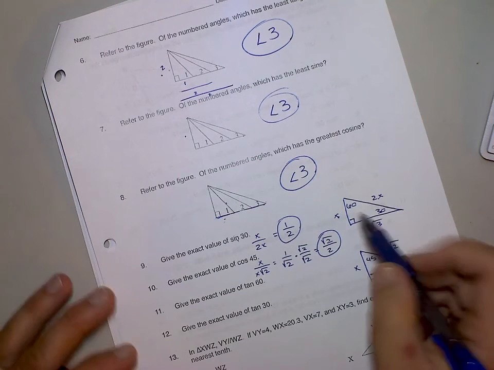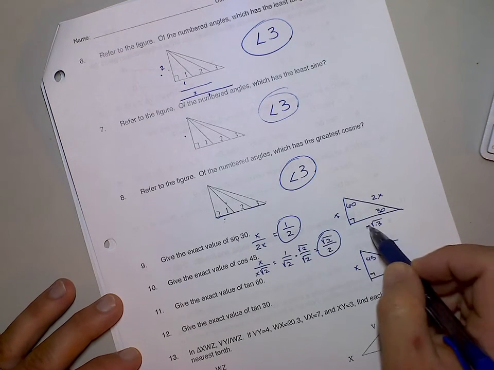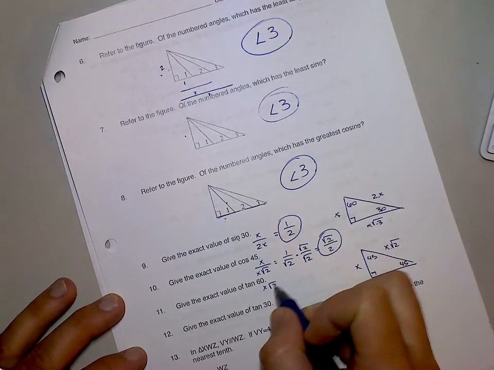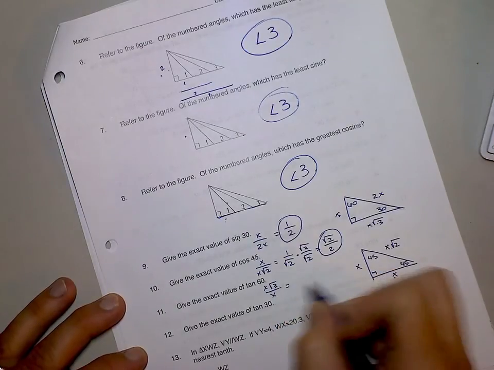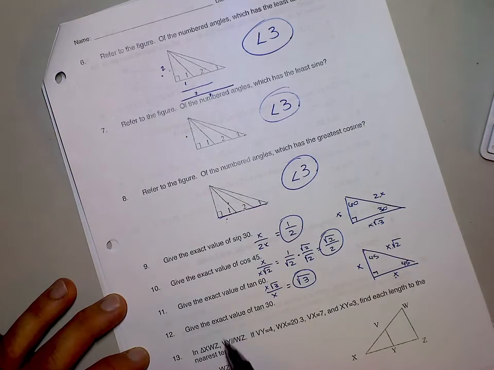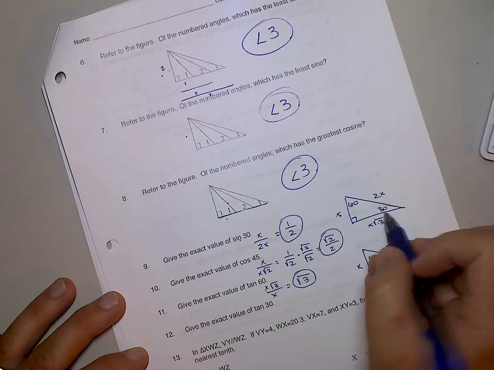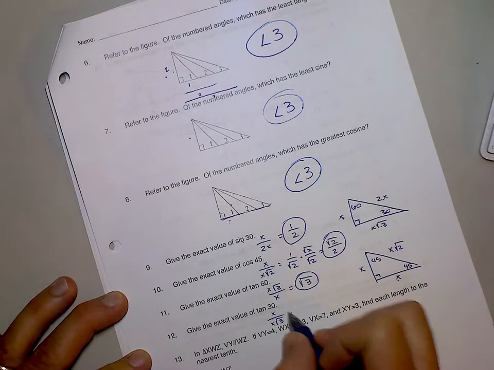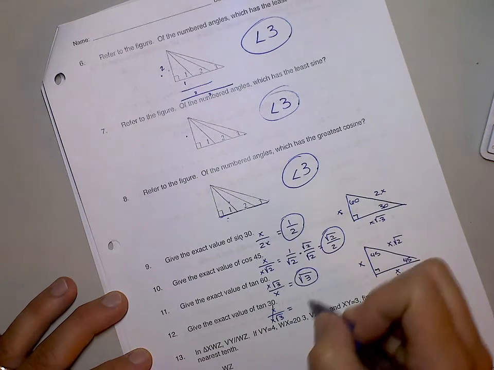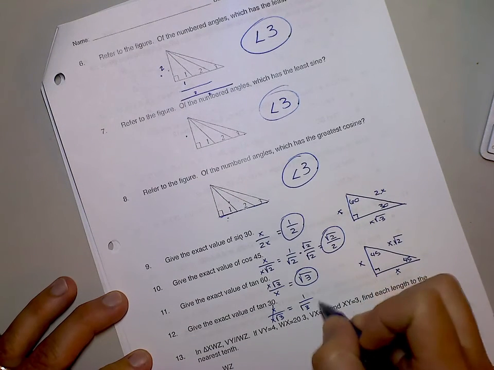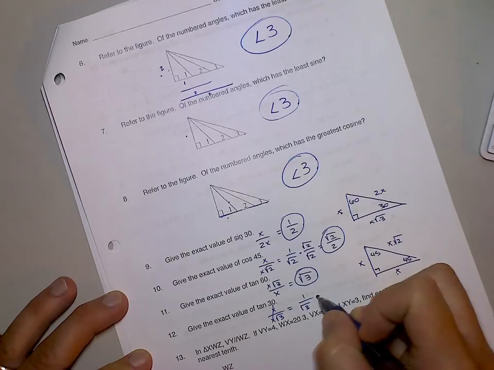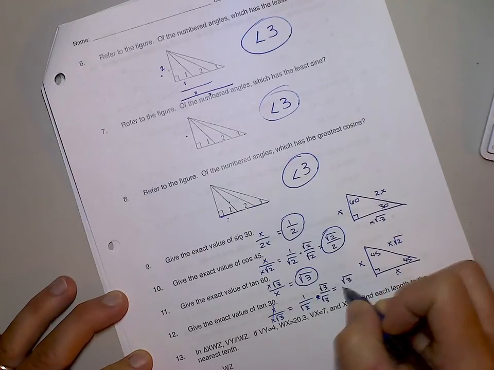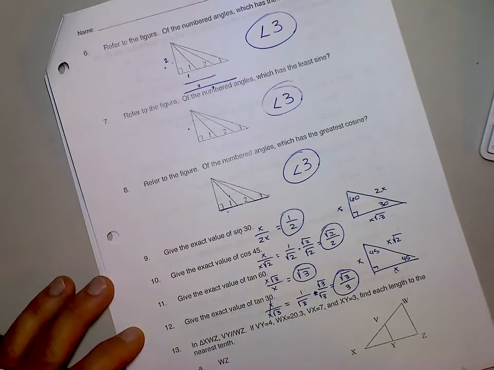Tan of 60 degrees, that's opposite over adjacent. So for this one, we've got x square root of 3 over x. The x's cancel, leaving you with square root of 3. And the exact value of tan of 30, opposite over adjacent, leaves me with x over x square root of 3. Last thing, only flipped. Cancel the x's, you have 1 over the square root of 3. Can't give your answer like that. You have to multiply by the square root of 3 over the square root of 3, leaving you with the square root of 3 over 3. And those are your exact value answers.